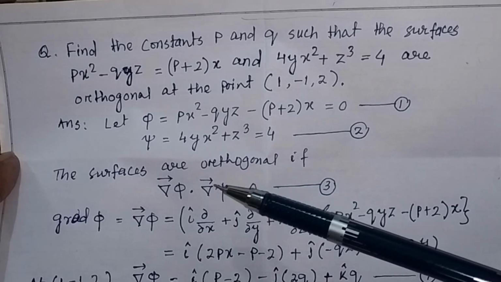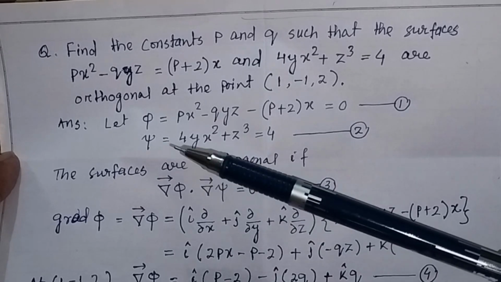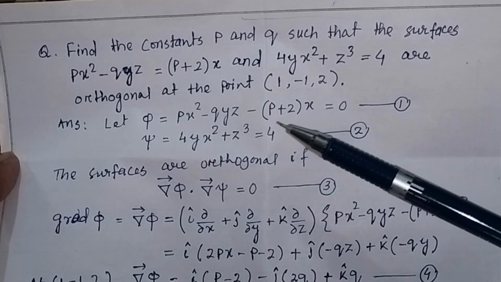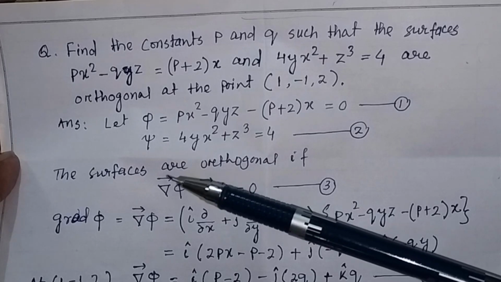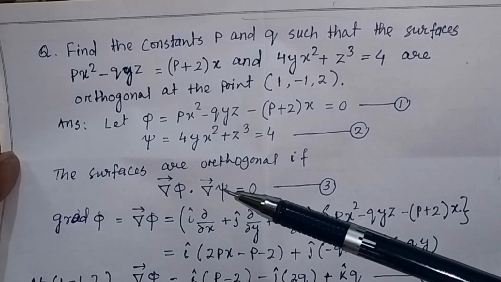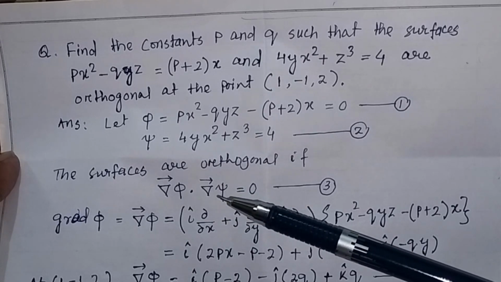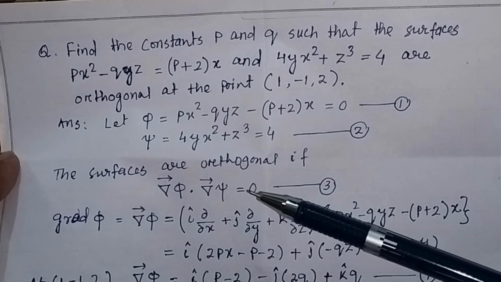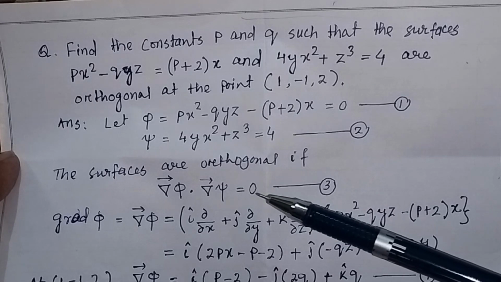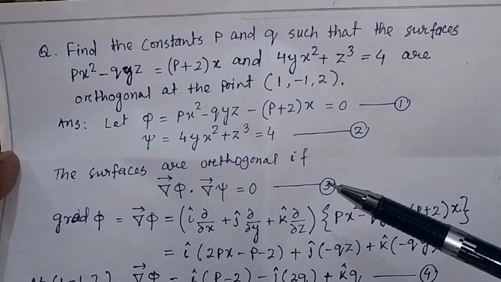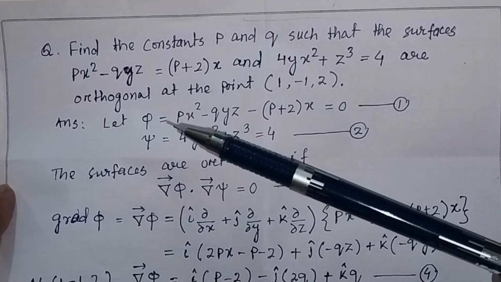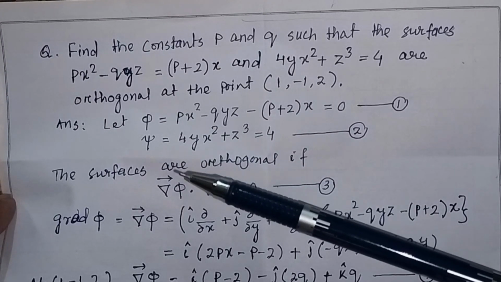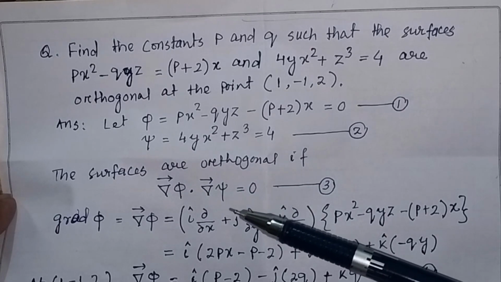So for orthogonal surfaces, the dot product of the gradients of the surfaces is equal to 0, because the gradient of phi is a vector and the gradient of psi is also a vector, and the dot product of two vectors is 0 if they are orthogonal, because the angle between them is 90 degrees. Suppose this is equation 3. First we will find the gradient of phi, then the gradient of psi, then put them in equation 3.